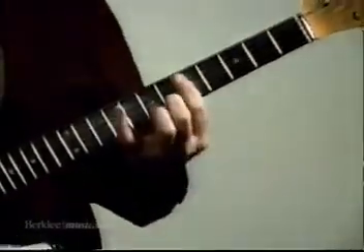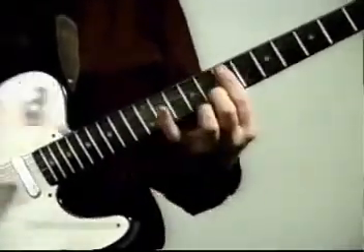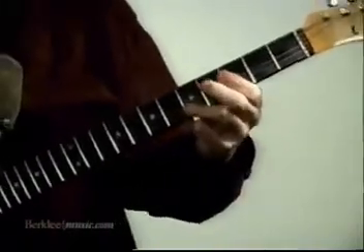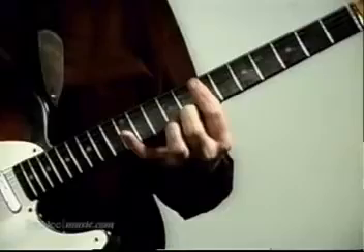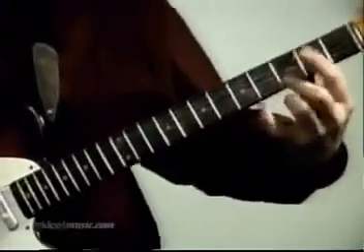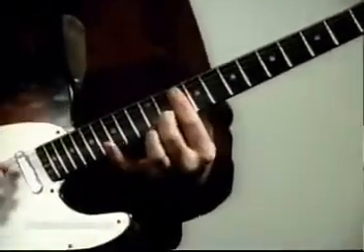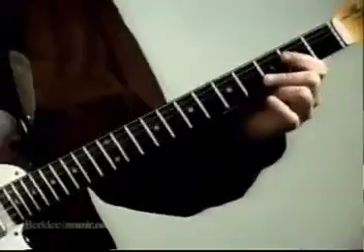So let me do that again. G7. The G minor 6. The D altered. Little chromatic embellishment.